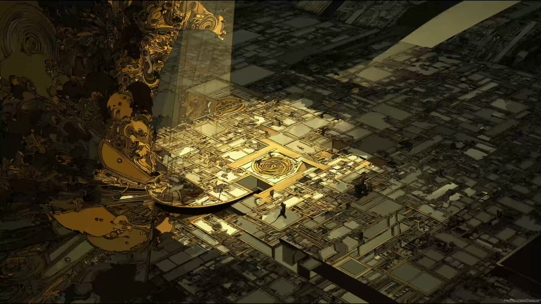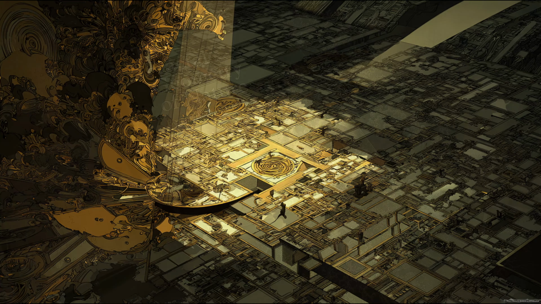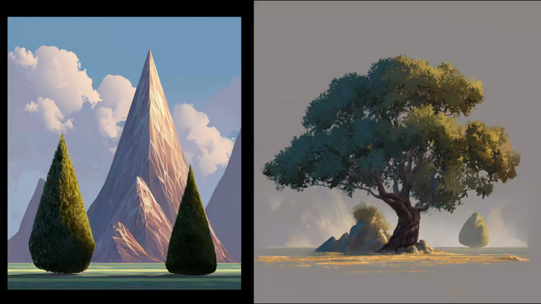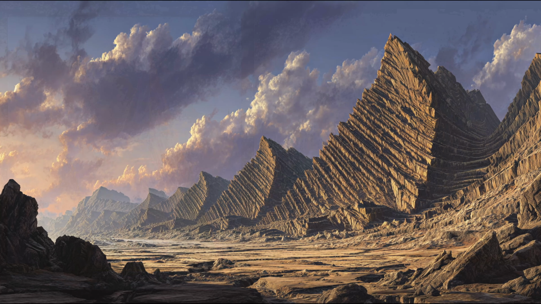This was the turning point. Suddenly the monsters weren't monsters anymore. They were a map. Mandelbrot wrote a book called The Fractal Geometry of Nature in 1982. It changed everything. He argued that we've been looking at the world all wrong. We've been trying to describe mountains as cones and trees as cylinders. But a mountain isn't a cone. A mountain is a fractal.